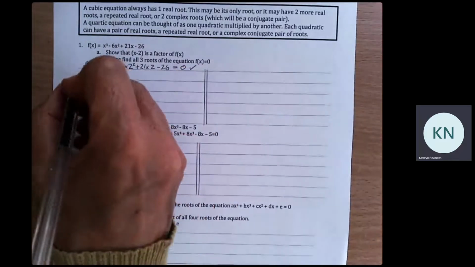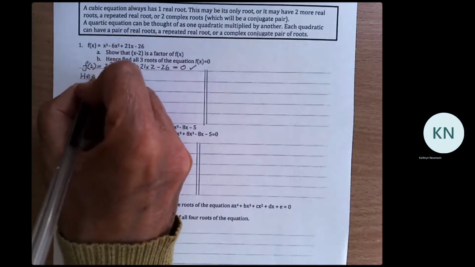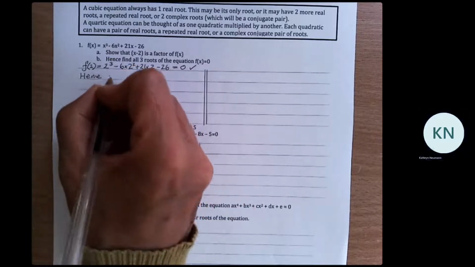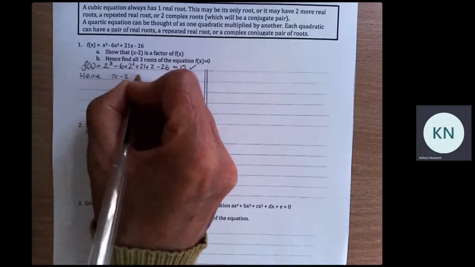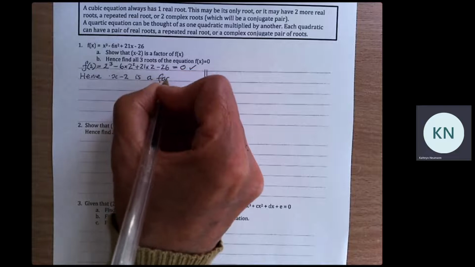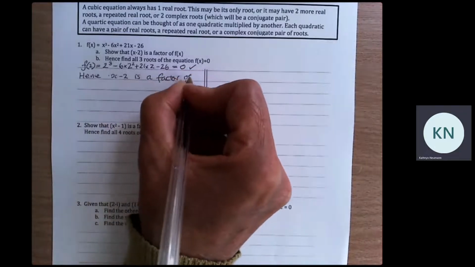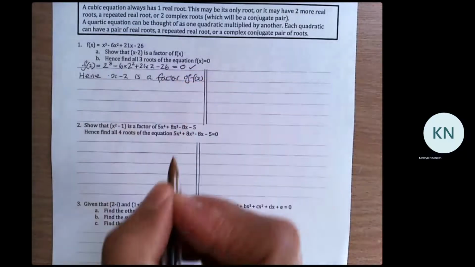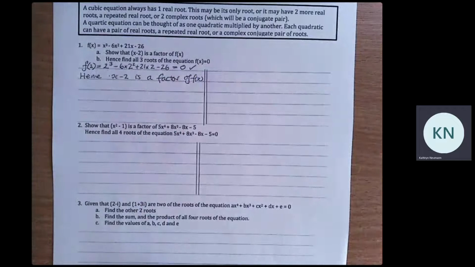A little tick. Hence, x minus 2 is a factor of f of x. So we've done the first part of the question.